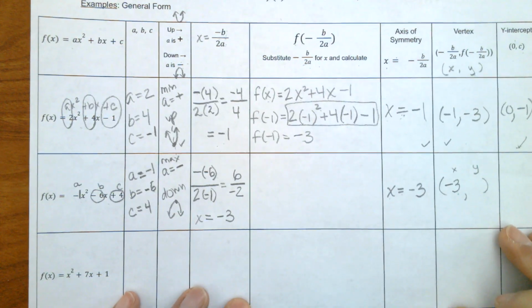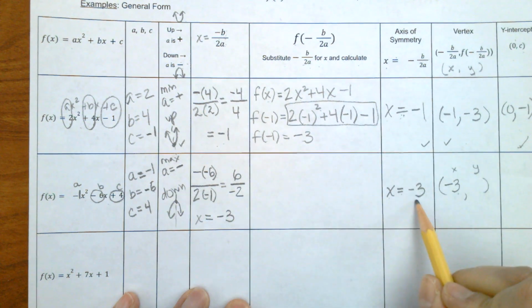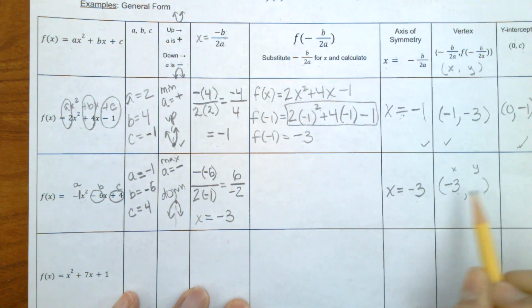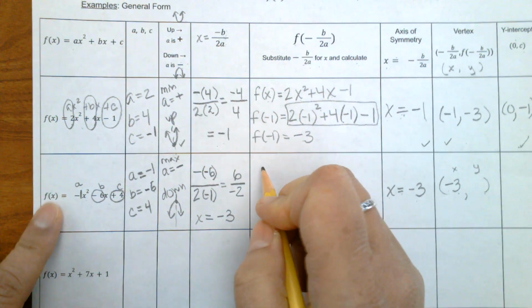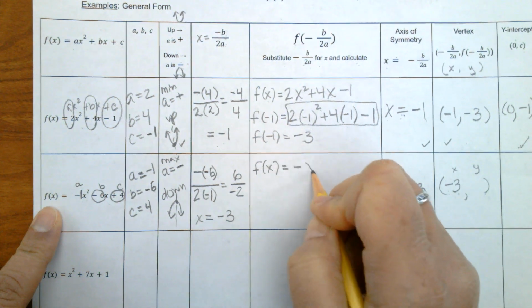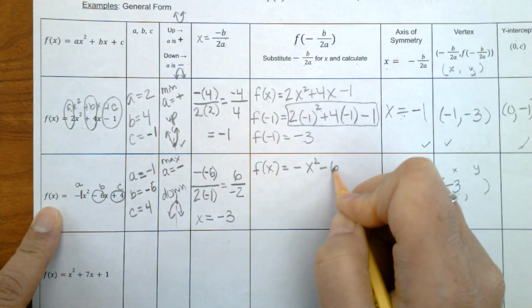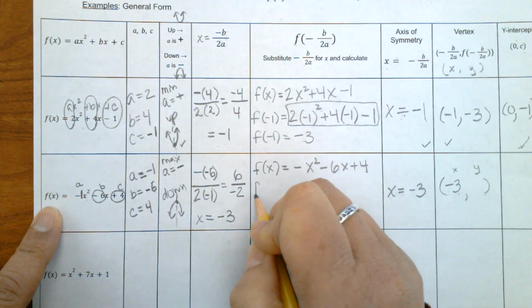All right, we need to find our y value. So we also found our axis of symmetry, x equals negative 3. We need to find our y. So we need to take our x and substitute it in and calculate. So let's rewrite our original f of x equals negative x squared minus 6x plus 4. If you feel comfortable with the 1, you can do that.